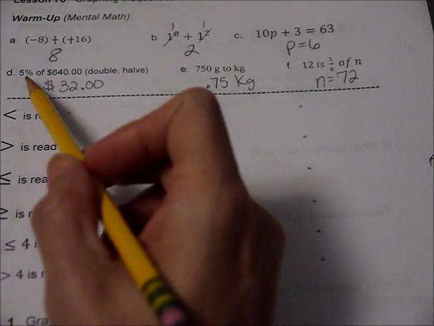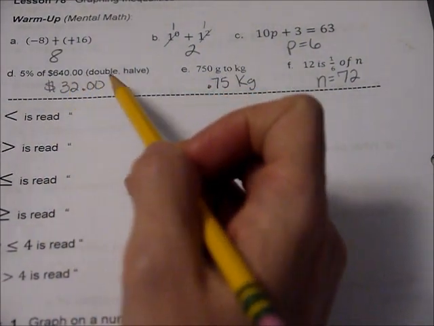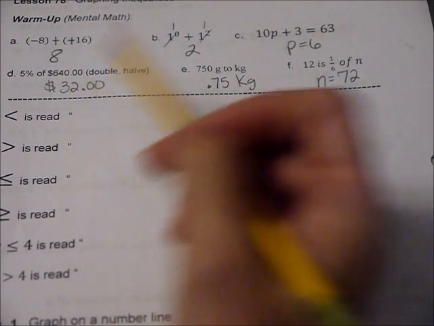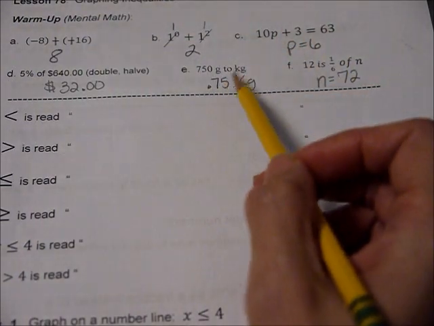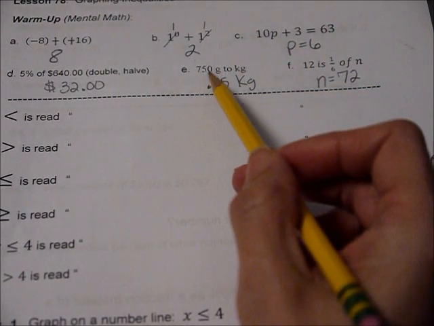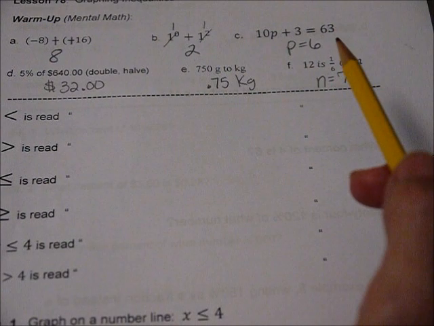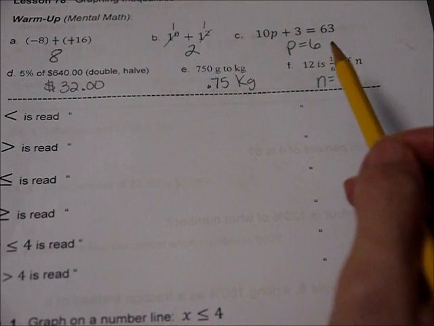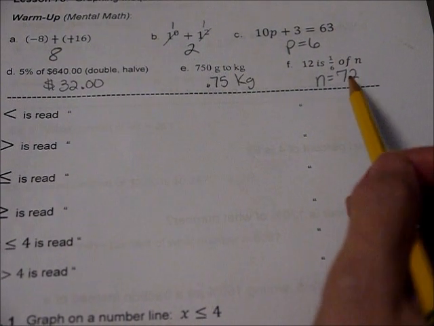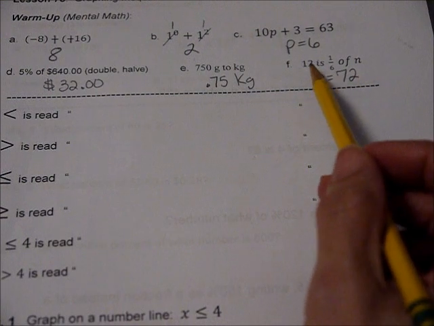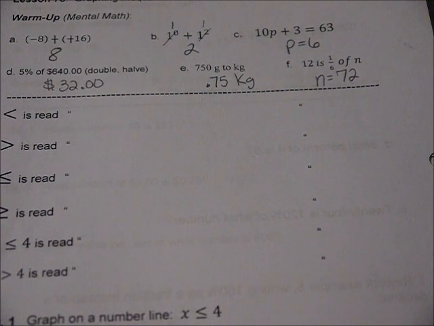Okay, what we want to do here is get 10% of 320, which is $32. This, we move the decimal 1, 2, 3, so we get 0.75 kilograms. 12 is 1/6 of n, so that means 6/6 would be 12 times 6, which is 72.